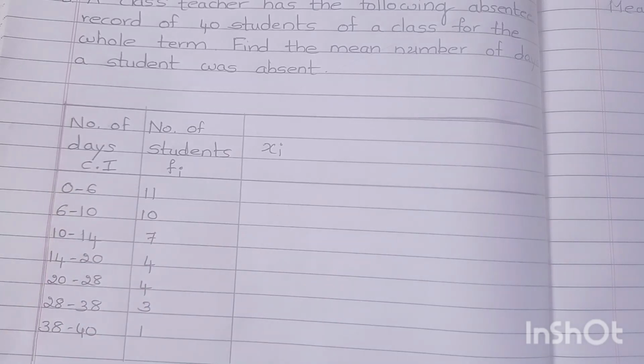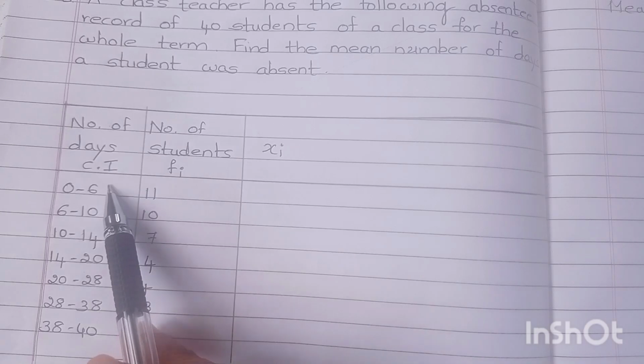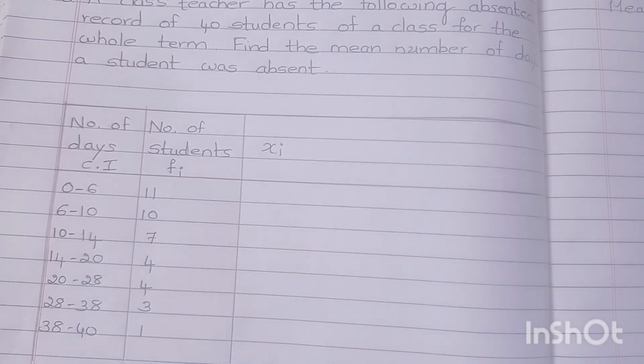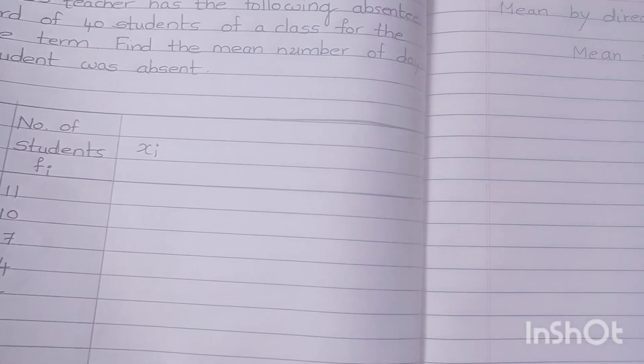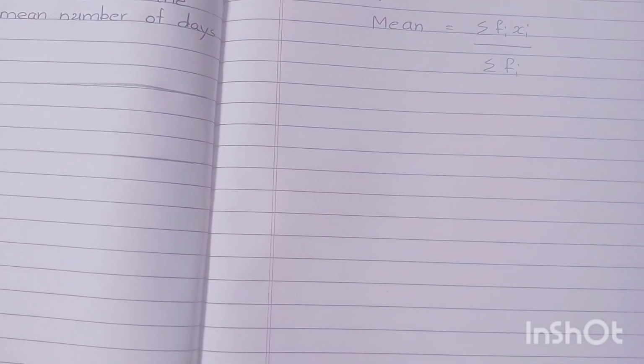You can directly say that 3 is the middle number between 0 and 6. But we have a formula to find out xi. And my suggestion is, at least for 2 class intervals, you use the formula, because in the examination they will give you marks for the formula.